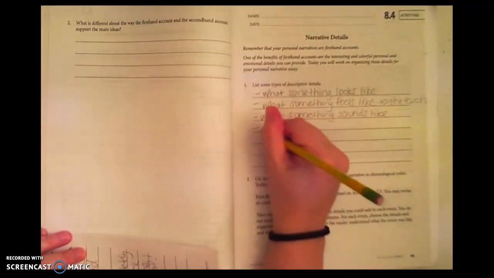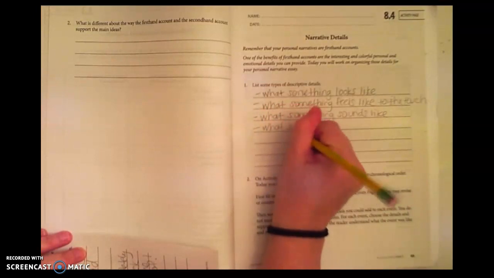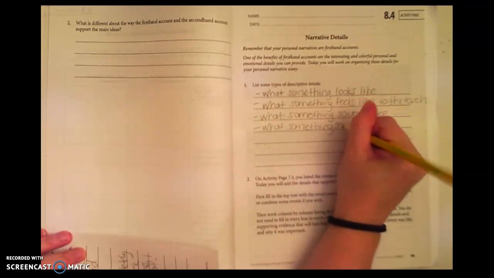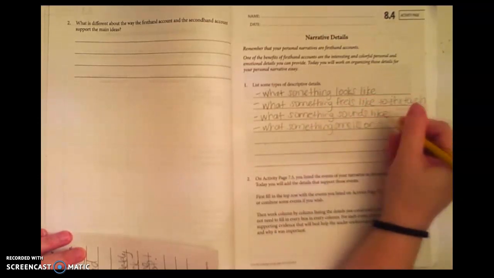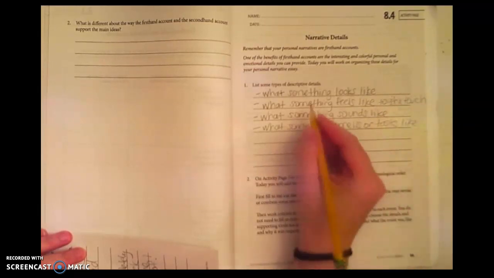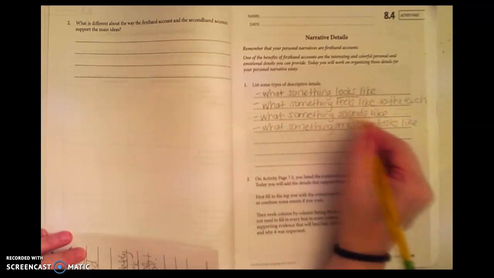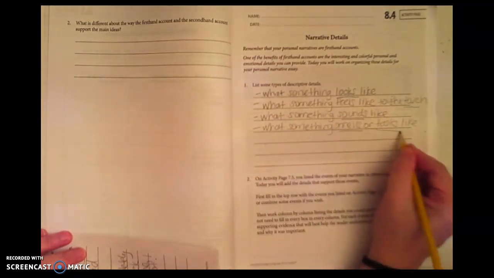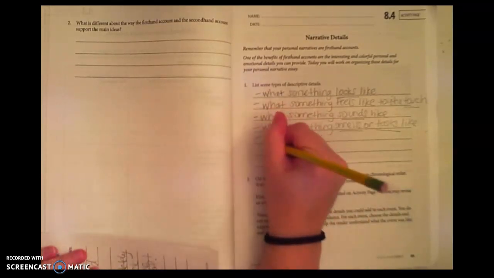And then the last 2 we're going to put together. What something smells or tastes like. So we have 1, 2, 3, 4, 5 senses. So now, another type of descriptive details is a physical action if you're describing what somebody's doing.